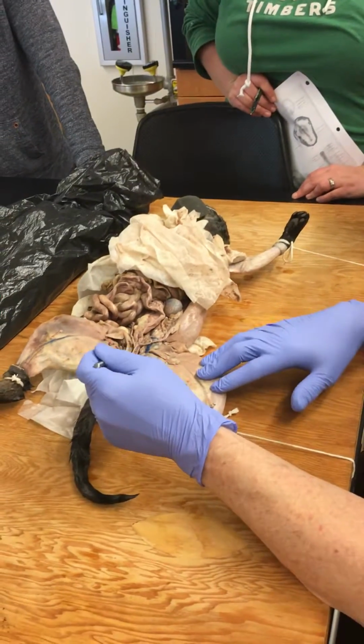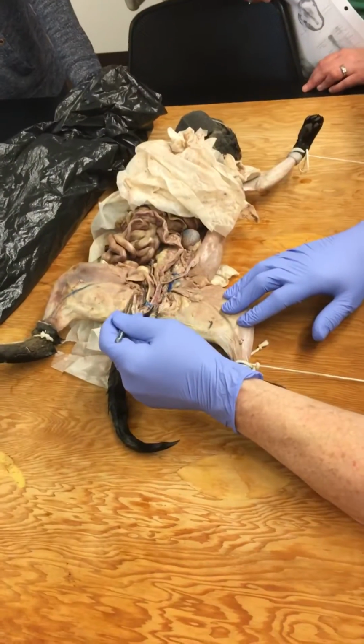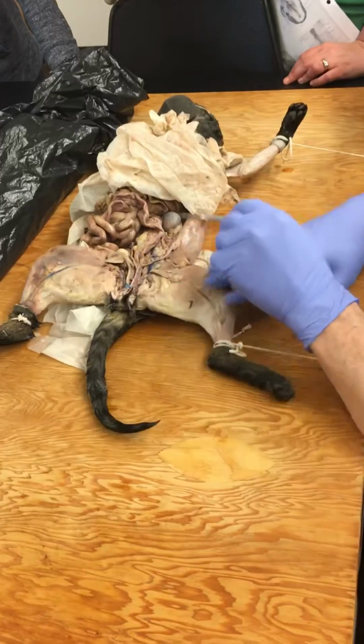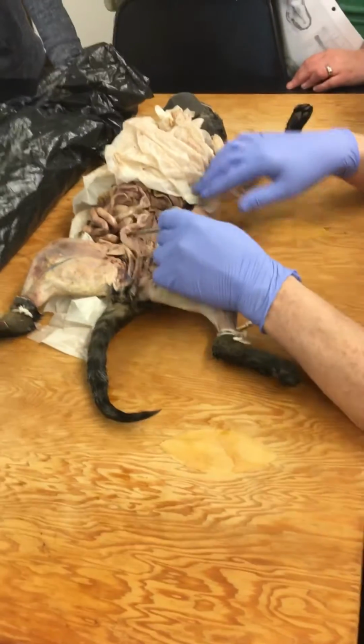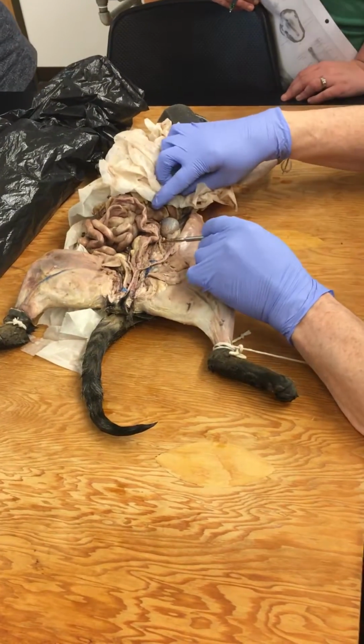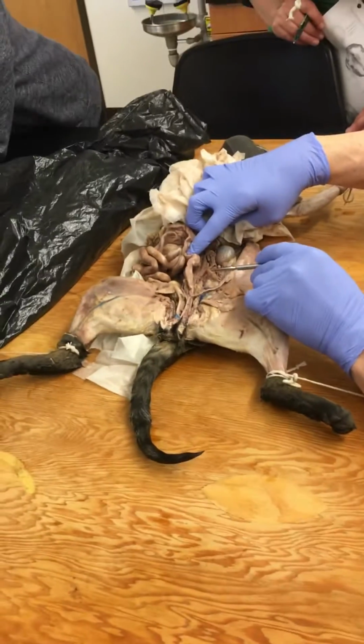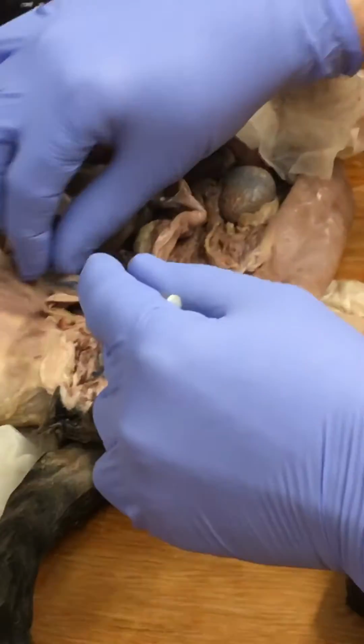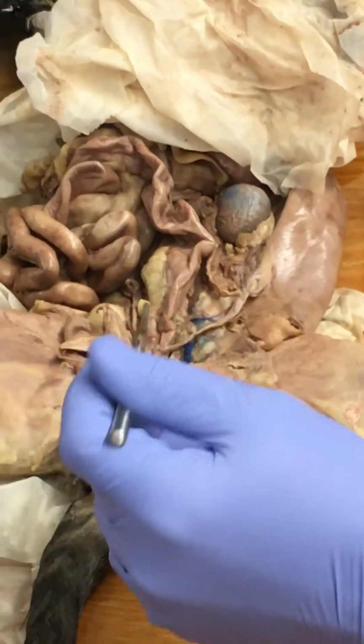Remove some of the extra tissue and then remove part of the pelvis. That's why you don't see any bones there. Remember, here's the kidney, and this structure right here is the ureter. I've cut it in order to reflect the urinary bladder away so we can see the uterus more fully.